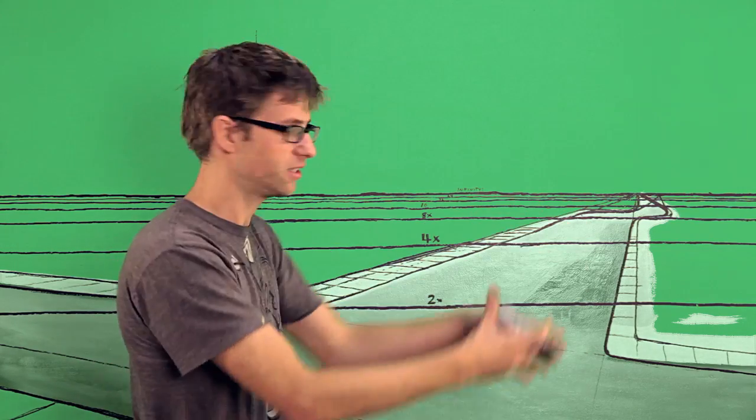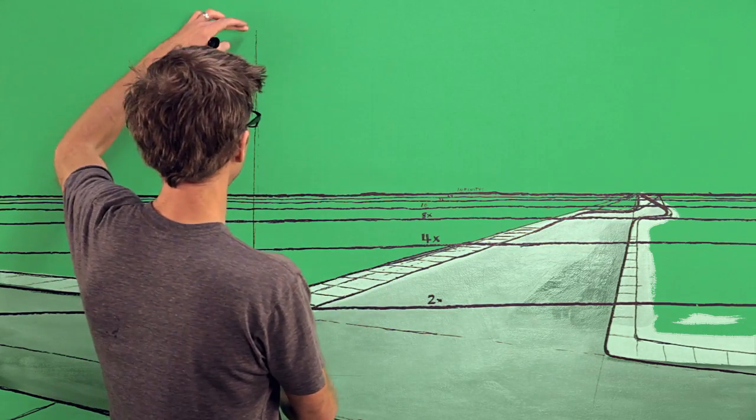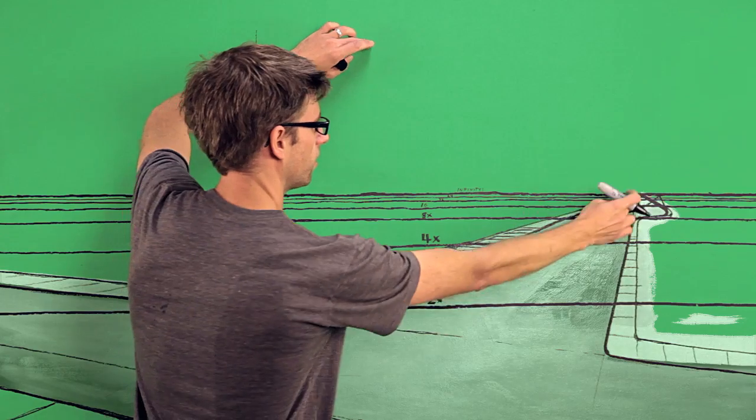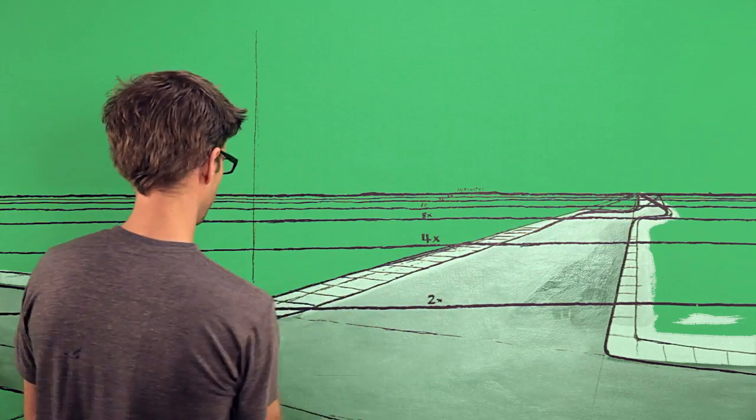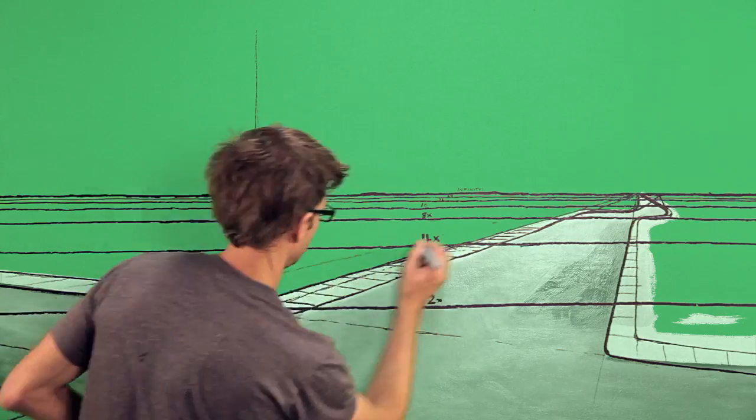I see so many pictures where the main problem with the perspective is just that very simple thing, that lines that would be parallel are not vanishing to the same point. This building is going to have a wall that's parallel to this sidewalk, and all of those lines that are parallel are going to run to this point. So let's do one at the base.